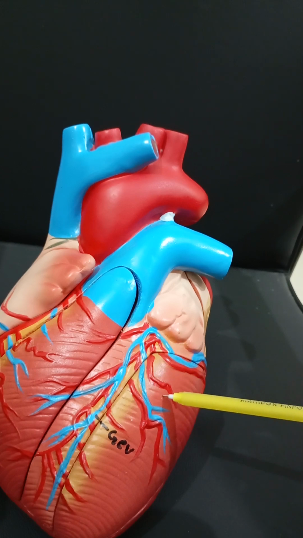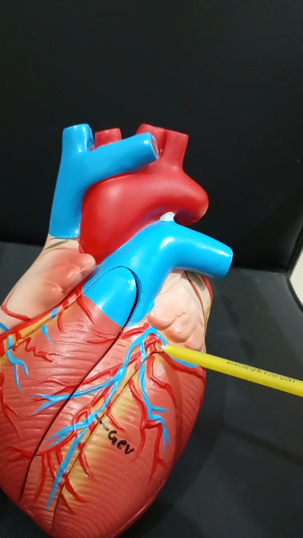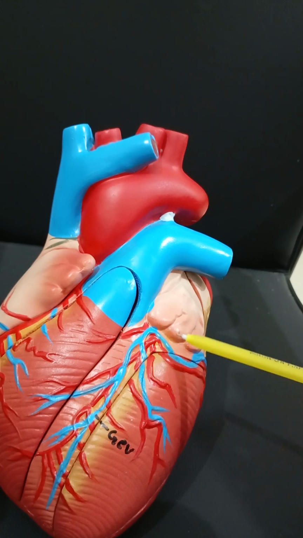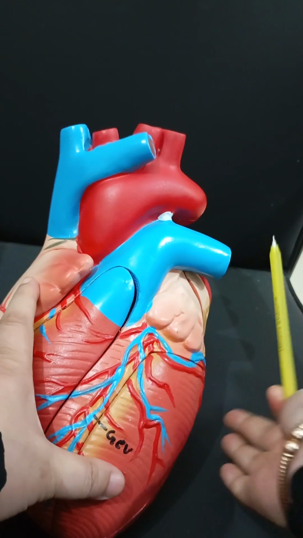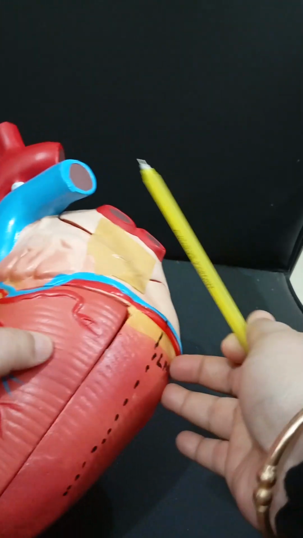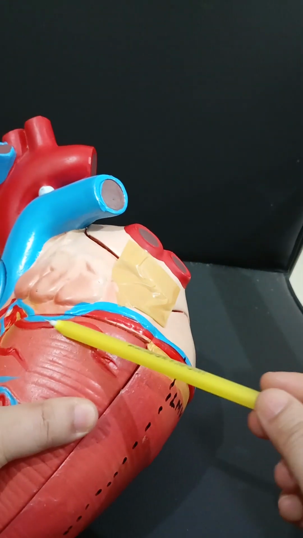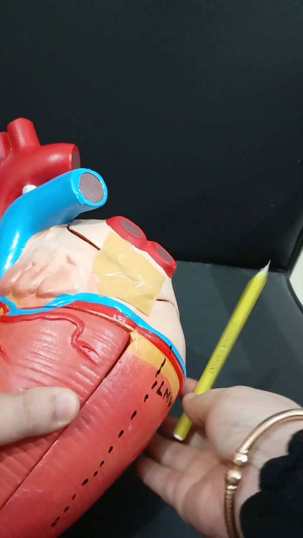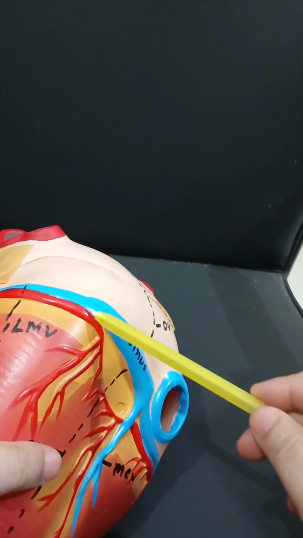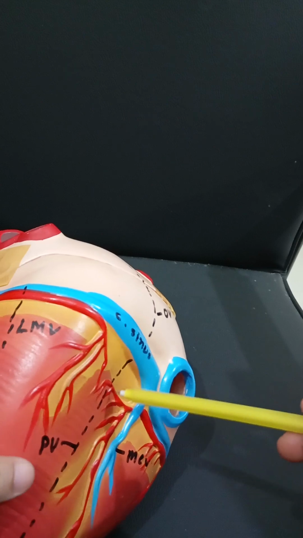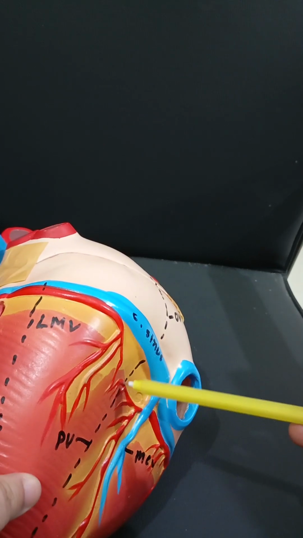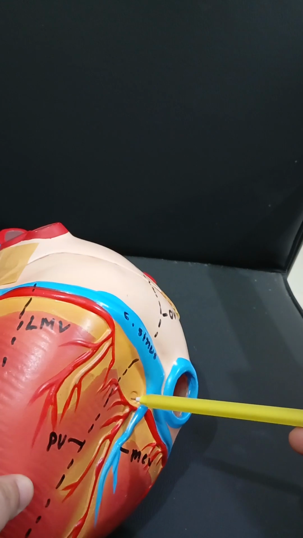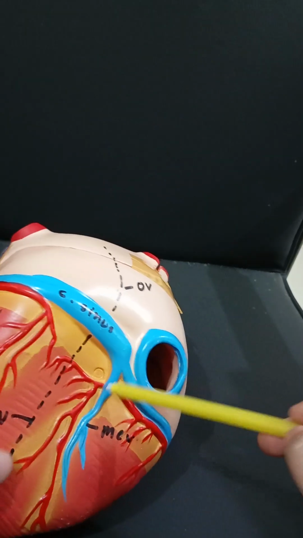This is the diagonal branch, which arises from the main trunk of the left coronary artery. This is the circumflex branch, which passes through the left border of the heart and runs through the posterior part of the atrioventricular groove, and at its end it anastomoses with the branch of the right coronary artery.